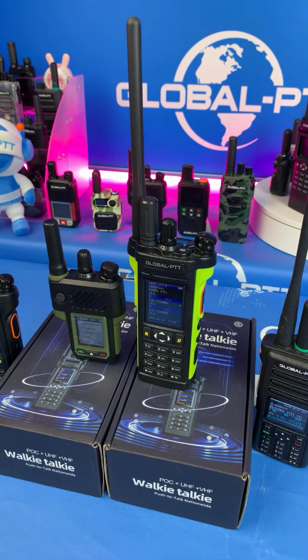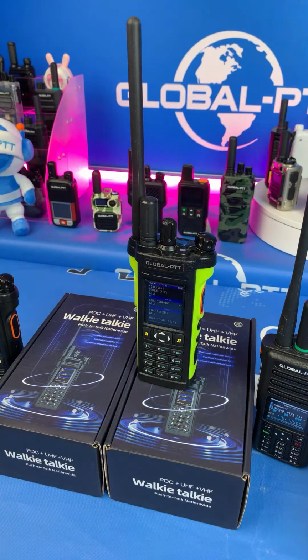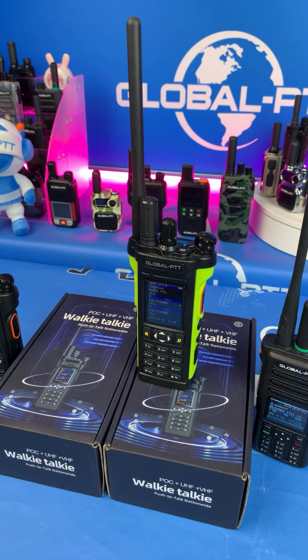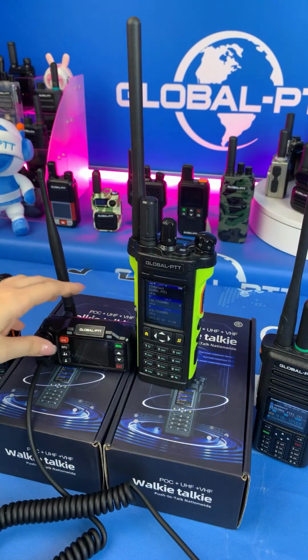And guys, the next one I want to show is the V1 model, the vehicle radio, because I posted a video and there were more than 1 million views. I think this one is quite popular, and there are so many clients that love it. This is a global-ptt 4G radio.